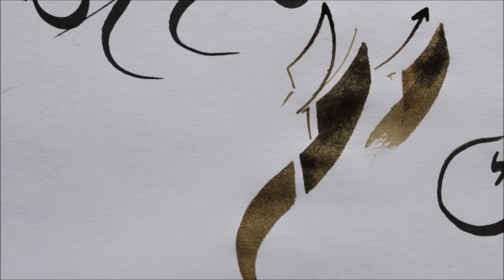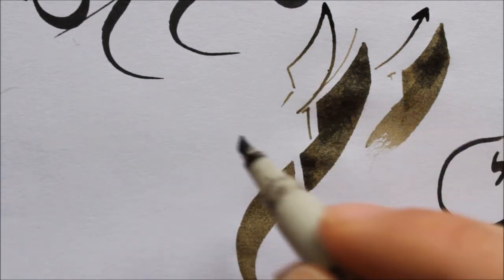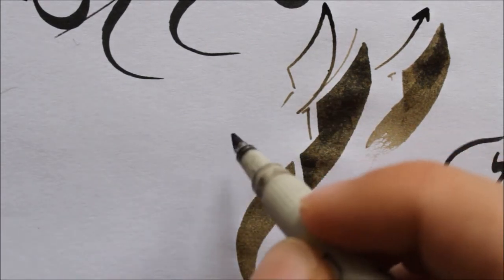When do we use this shape? We use it when we have the following letters coming after it.